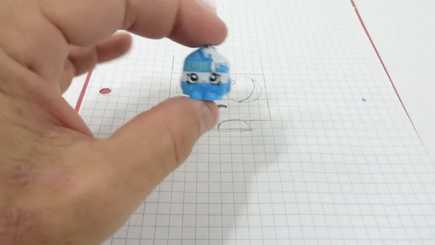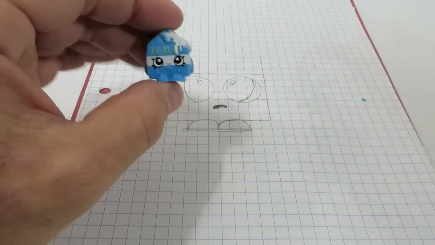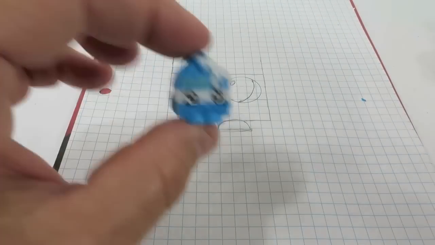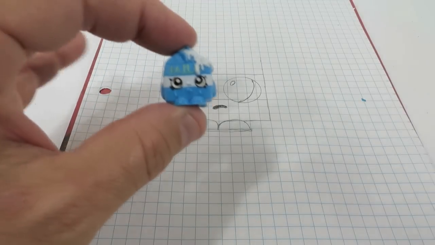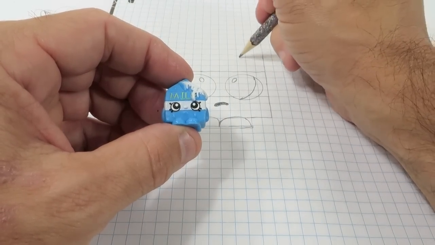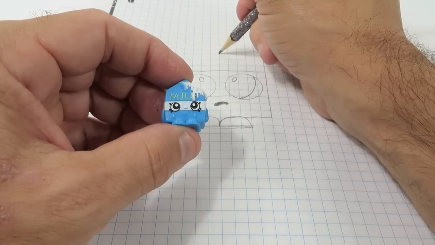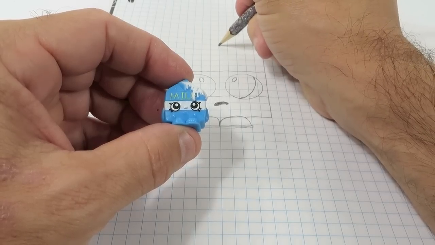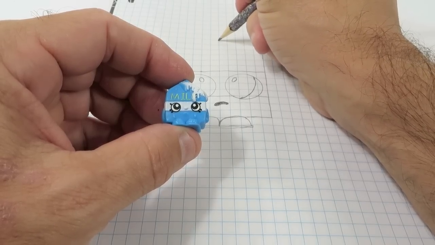Okay. All right, now let's draw, where'd I put my pencil? There it is. Let's draw in the top of his head. So we're going to go 1, 2, 3, 4, 5 over. 1, 2, 3, 4.